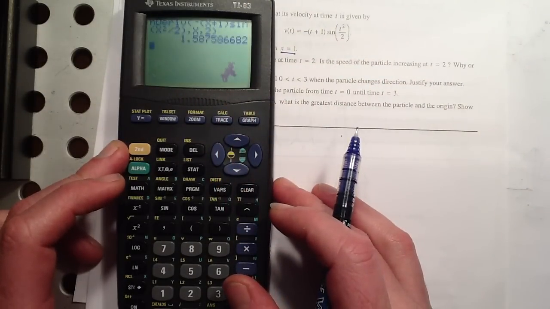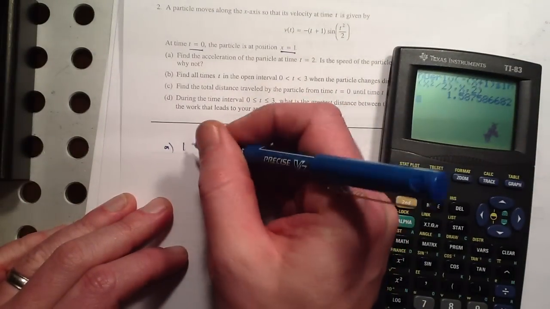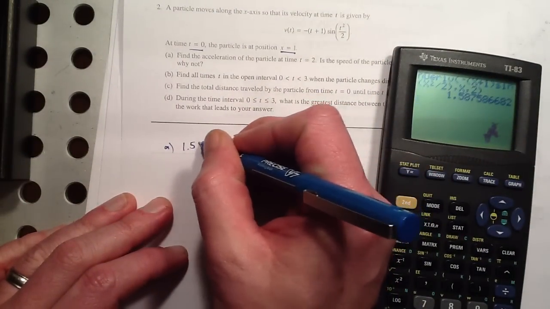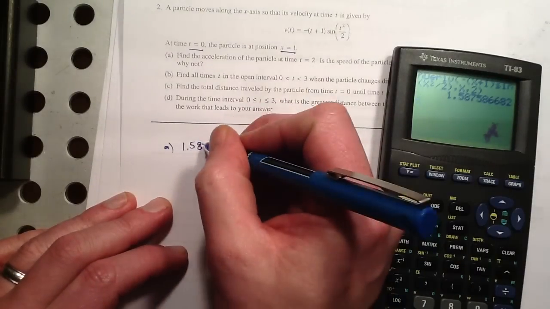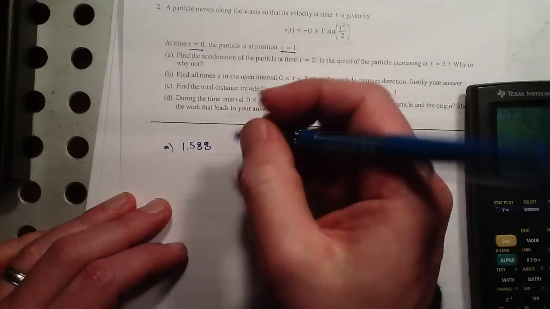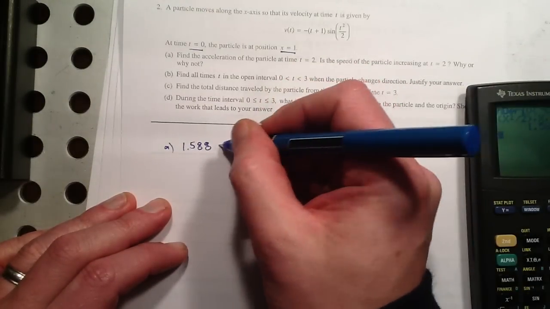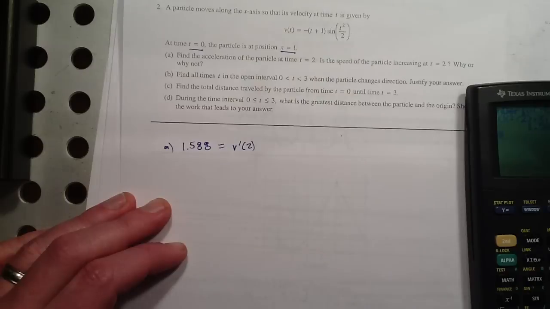That's 1.586. Sorry, 1.588. Excuse me. And we should probably say that's the derivative of velocity at 2. That's how we found that.